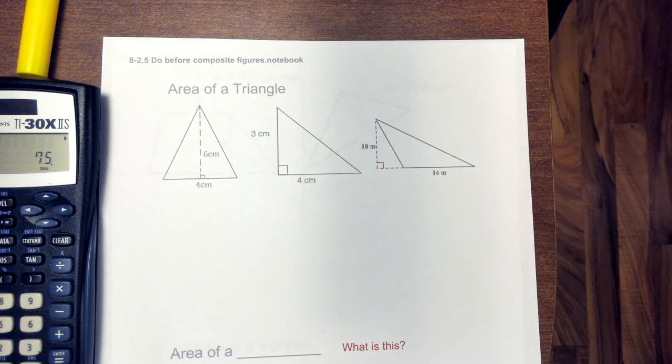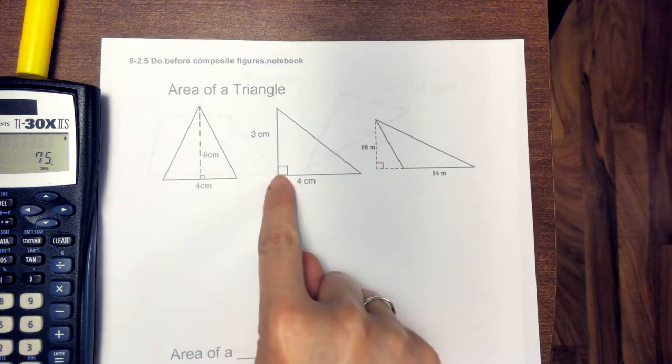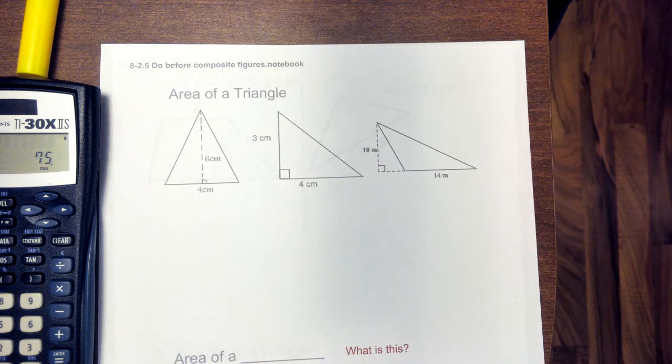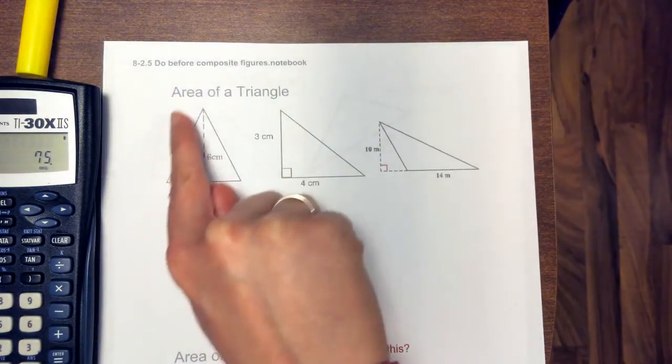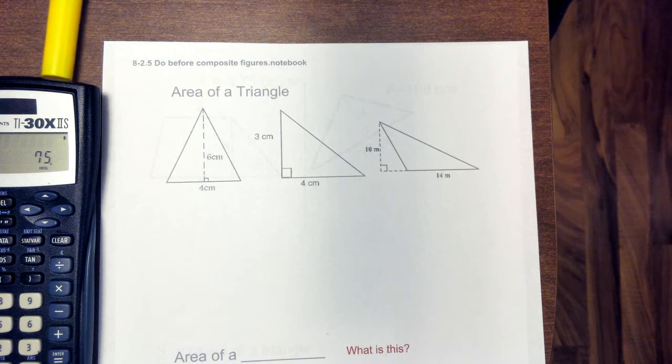The next one is our triangles. Okay. Again, the base and the height have to be perpendicular. So notice you're seeing a lot of right angles there because that's how we know which one is the base and the height together. If they would have given me the dimension over here, we wouldn't be using that. That would be our slant height.